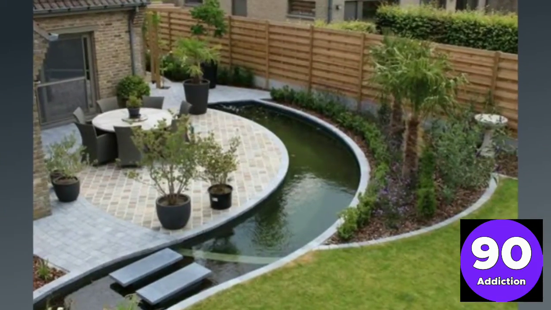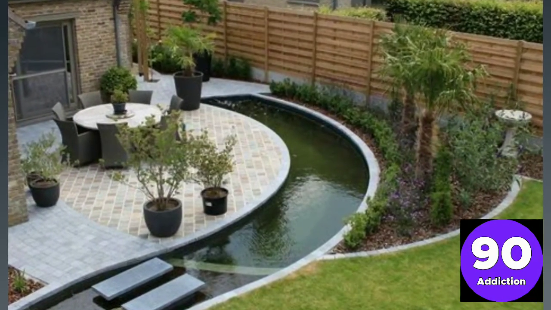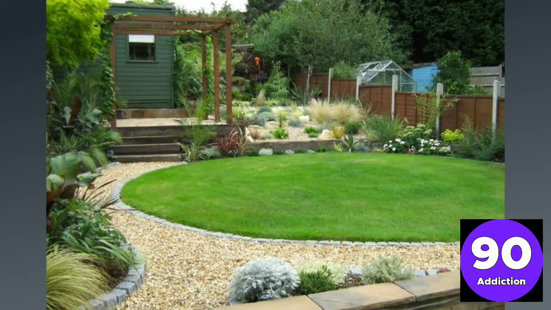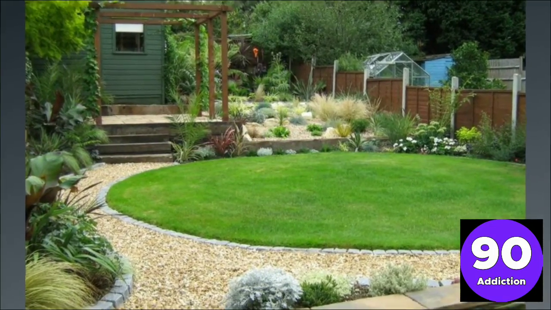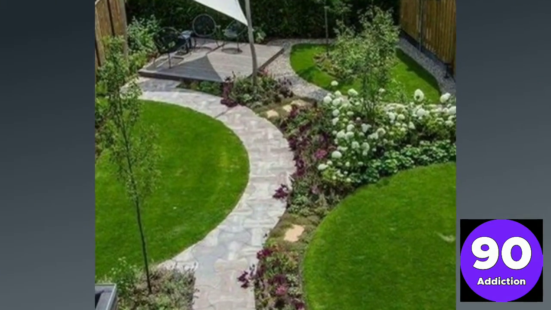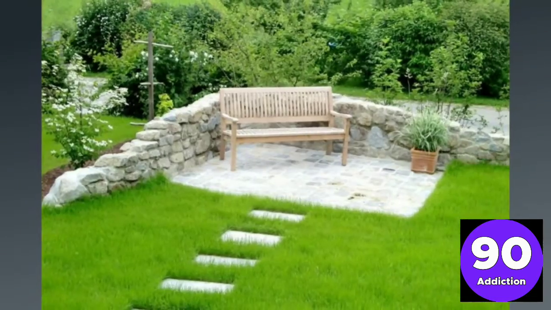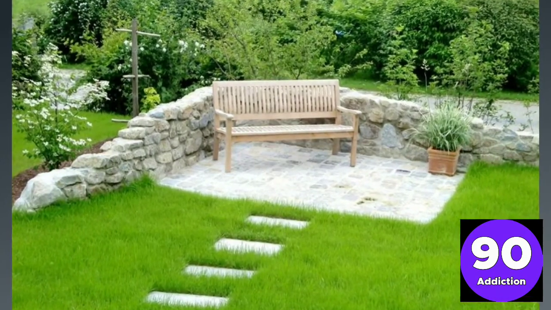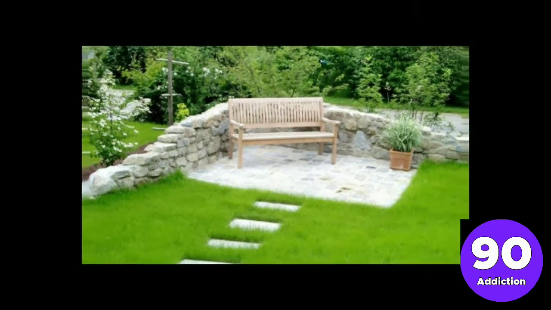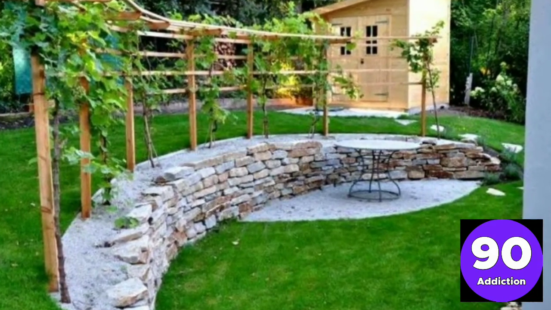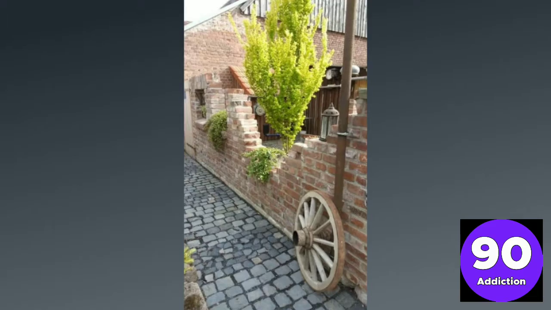Position the garden close to your house for easy access. This enhances visibility and allows you to enjoy the garden from indoor spaces. Create a sense of seclusion by placing the garden in a corner along the fence. Consider tall plants or shrubs for added privacy and wind protection.